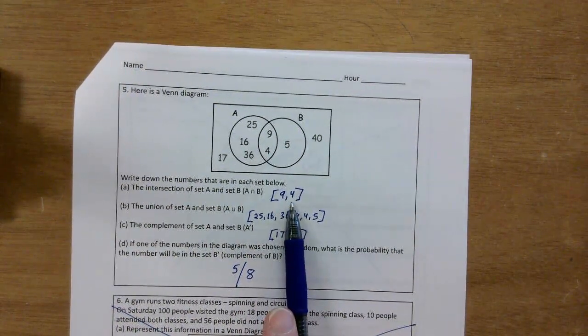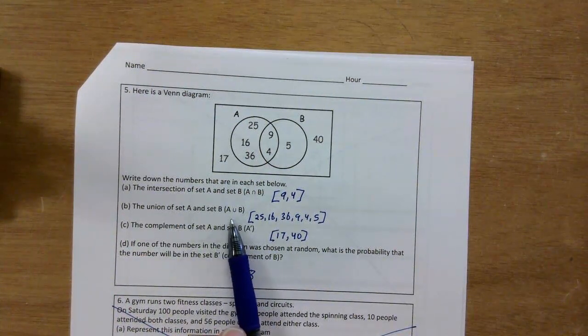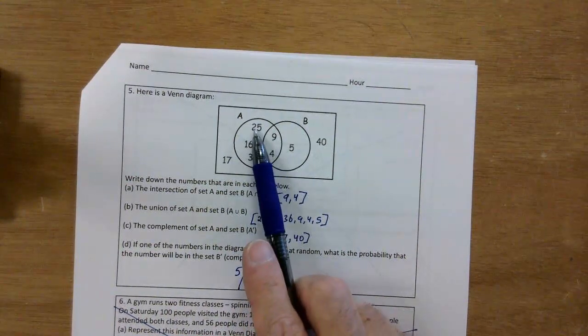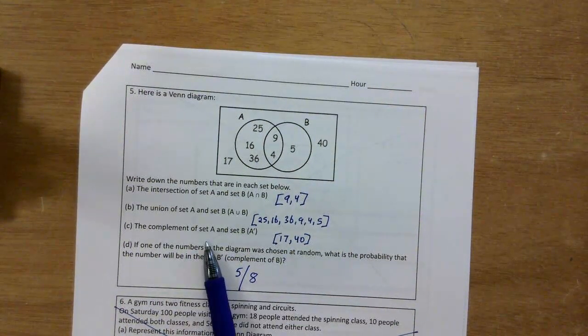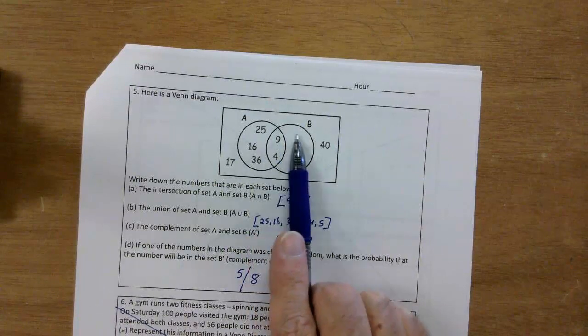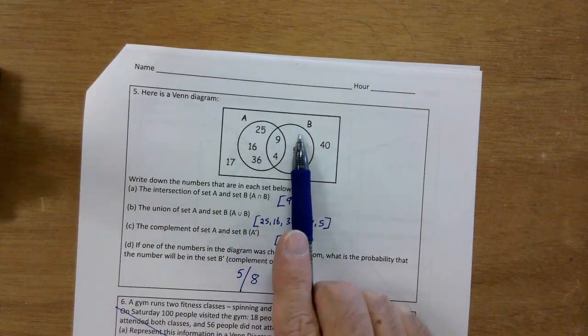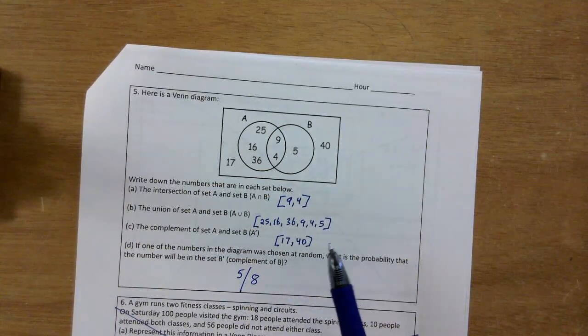All right, the union of set is all of them together. The union is larger. Everything in the circles here. 1, 2, 3, 4, 5. There's 6 numbers there, okay? The complement of set A and set B. All right, the complement, A and B together are everything in the circle. The complement is just what's outside the circle, then 17 and 40.